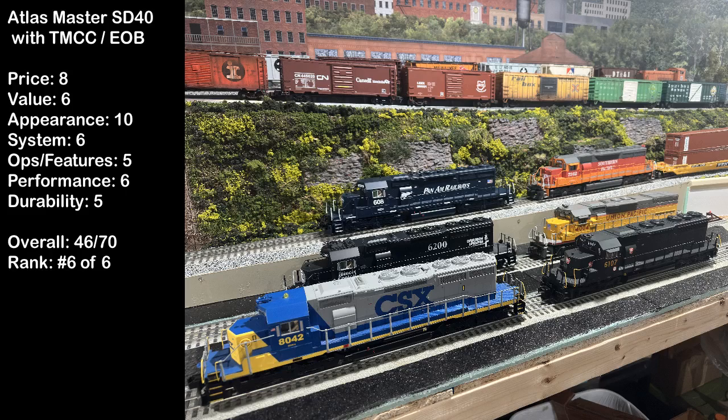And in this group, bringing up the number 6 spot, which kind of hurts my heart a little bit because I actually love this locomotive and I love this entire series of locomotives, is the Atlas Master SD40 with TMCC and the TAS EOB cruise control system. Price-wise, strangely, because this whole series of units from Atlas is in very short supply on the secondhand market, some of these can bring crazy money.